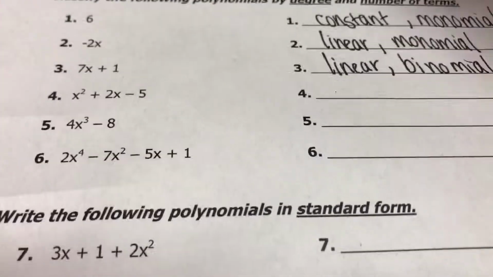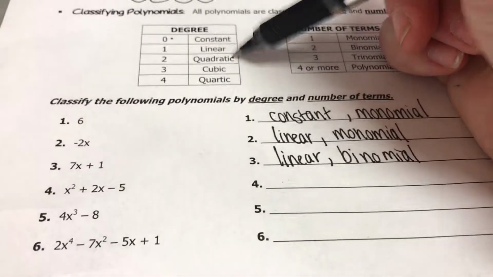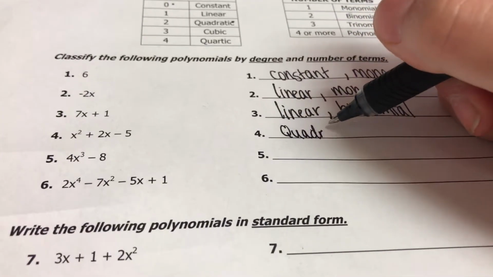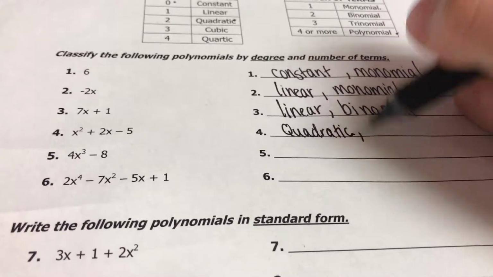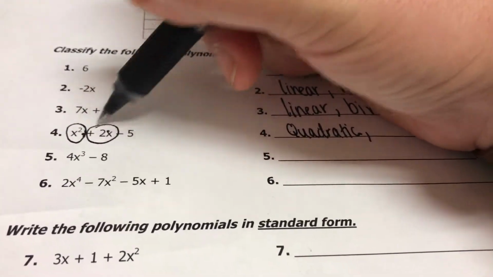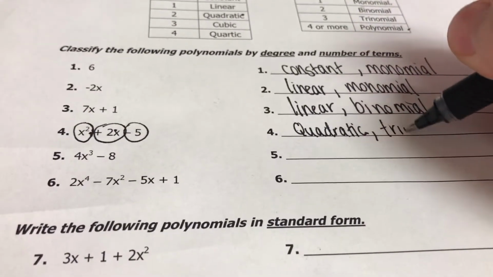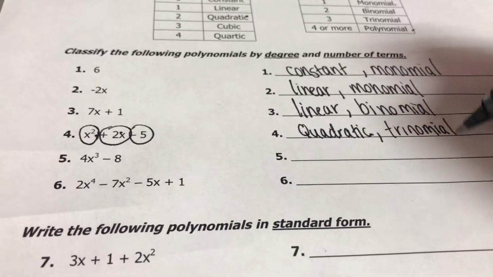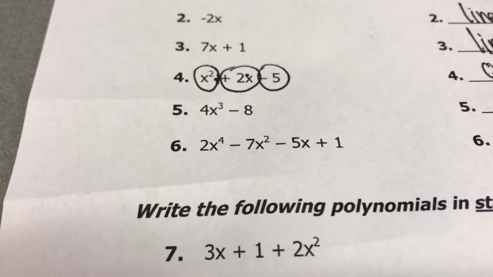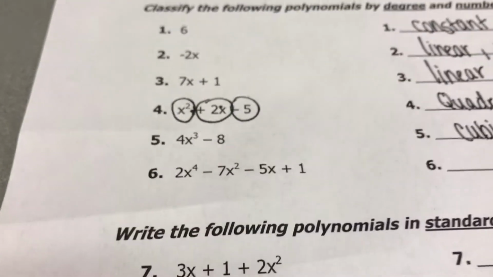All right. The next one, I've got squared. So it's to the 2nd power, which is quadratic. And I have 1, 2, 3 terms. I circle them. Because I have 3 terms, that's going to be a trinomial. The next one is going to be to the 3rd power, so we're going to say it's cubic.